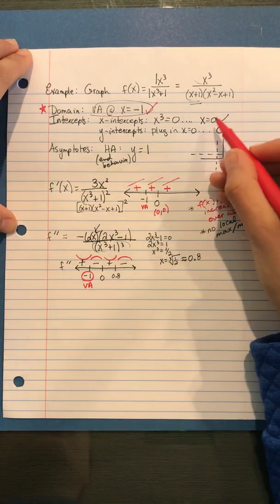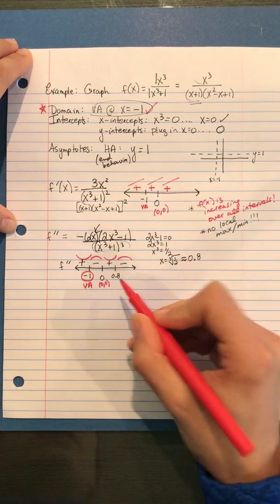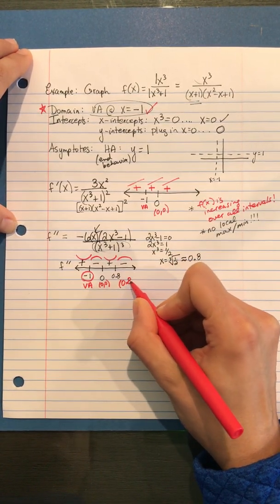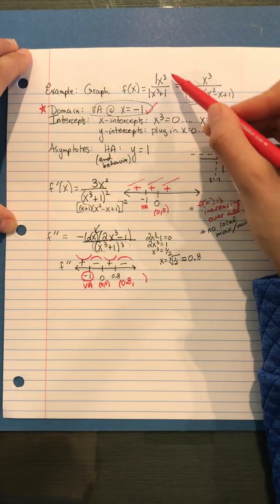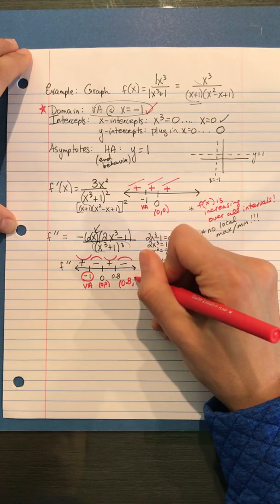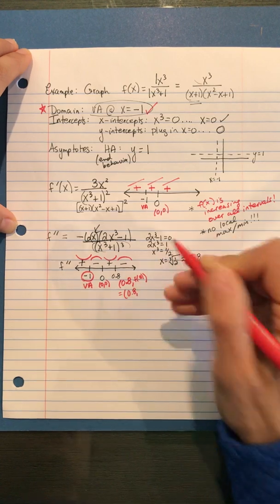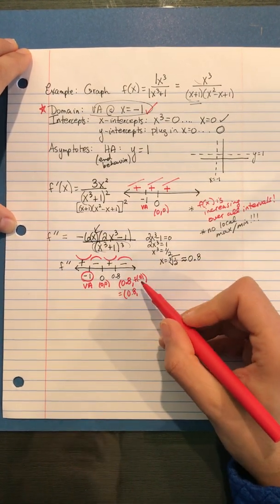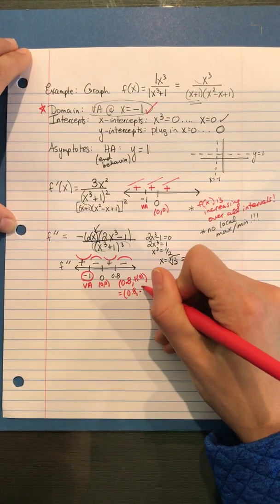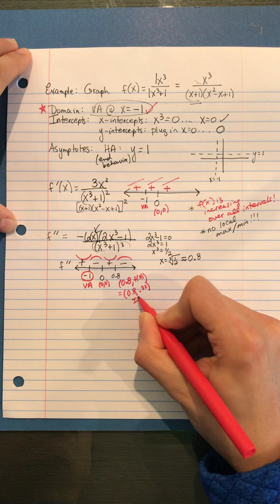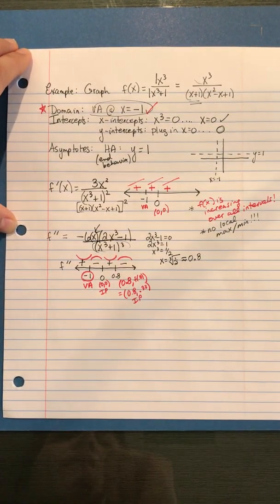We already had the x and y intercept, 0 and 0. We already had the point 0, 0. Now for the point 0.8, comma, what point is that? You have to plug in 0.8 into the original to get a y value. Okay, f of 0.8, which will give you 0.8, comma, and before the notes, I plugged 0.8 into f on my calculator and it gave me 0.33. So I know this is a point of inflection, IP. And so is this.